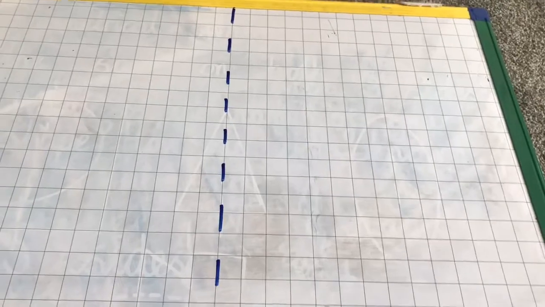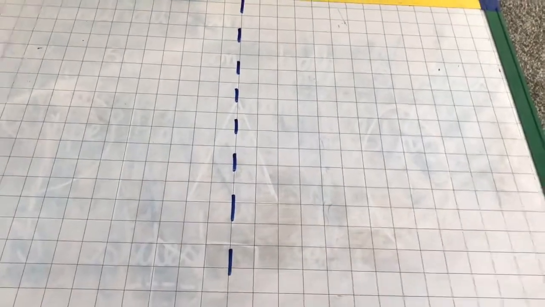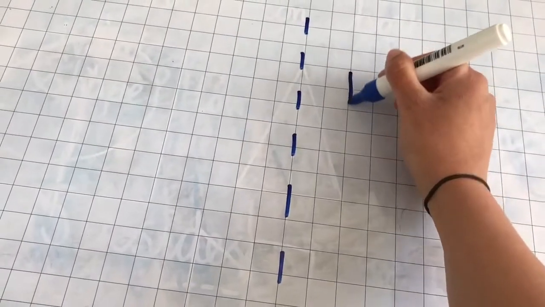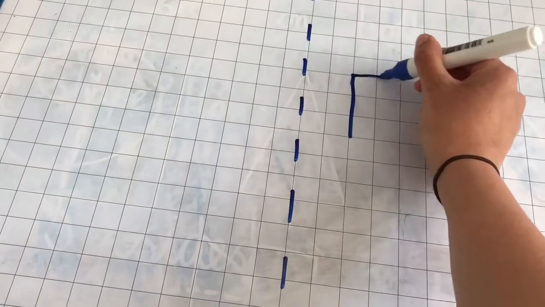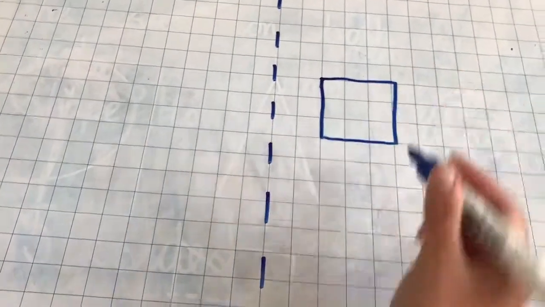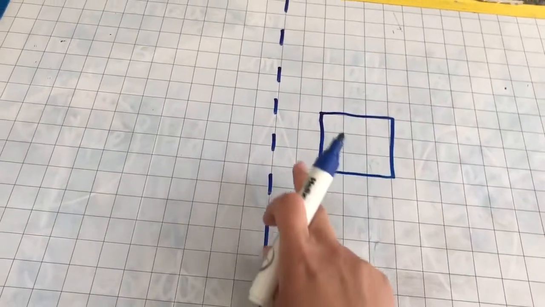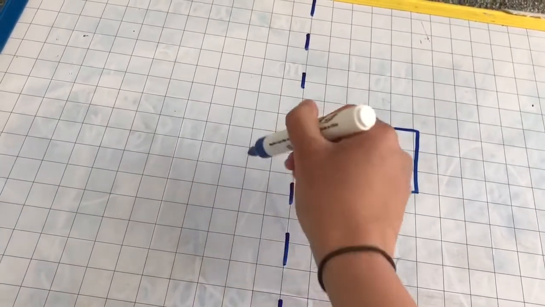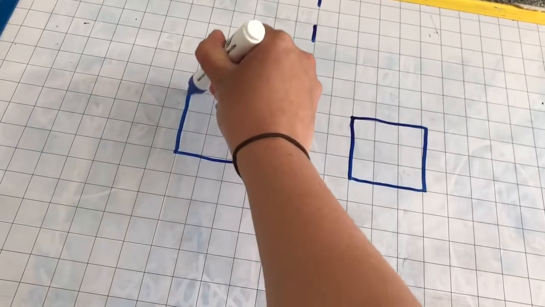Now I've got to remember that it's exactly the same on both sides. So I'm going to draw a square here. Oh, use a ruler if you've got one. And that means I've got to draw a square on the opposite side. So 1, 2 away from the line, 1, 2 away from the line. There we go.